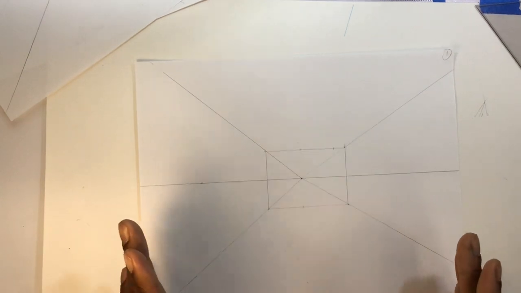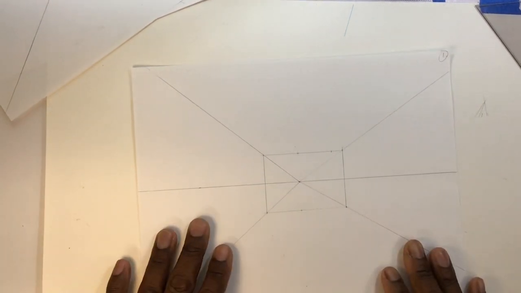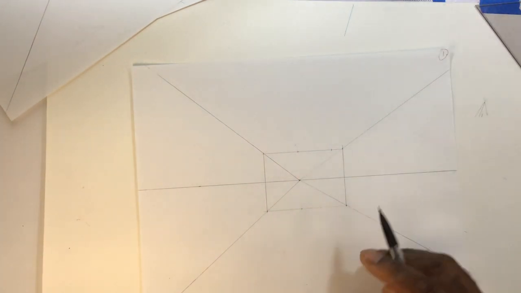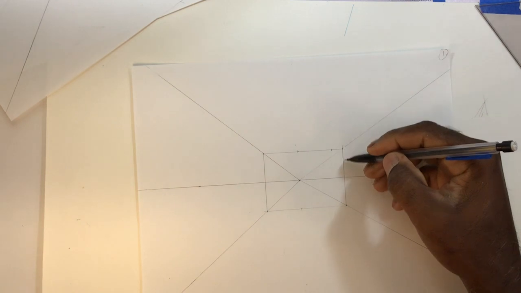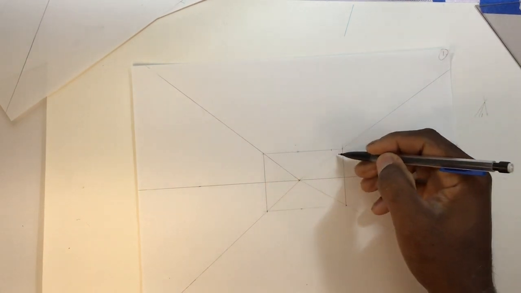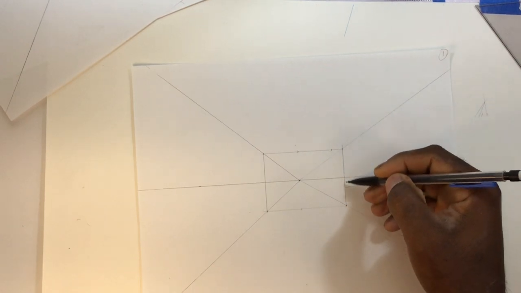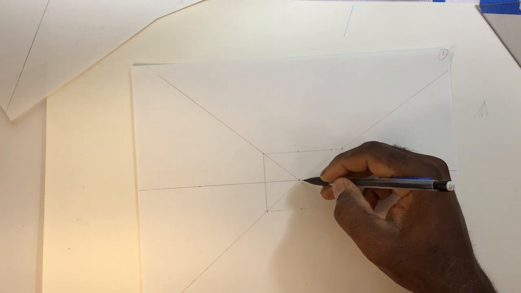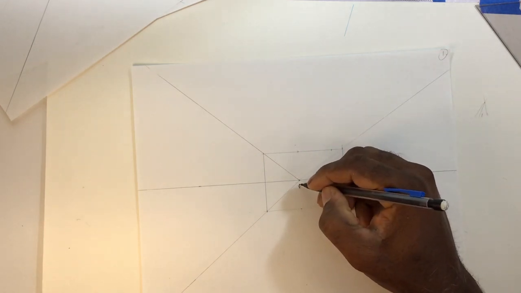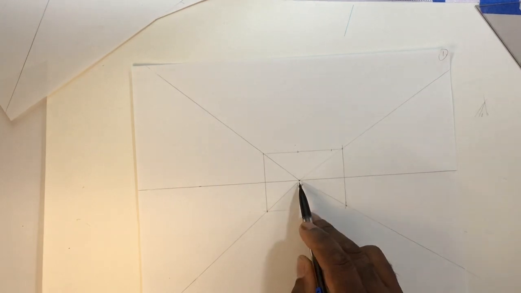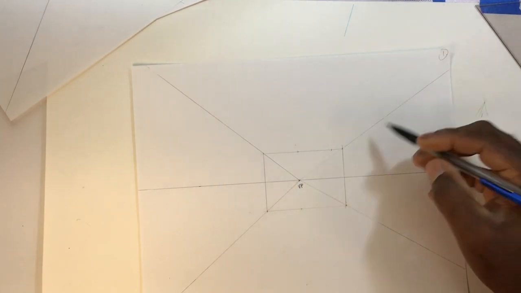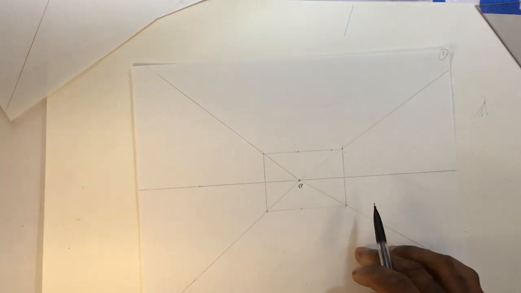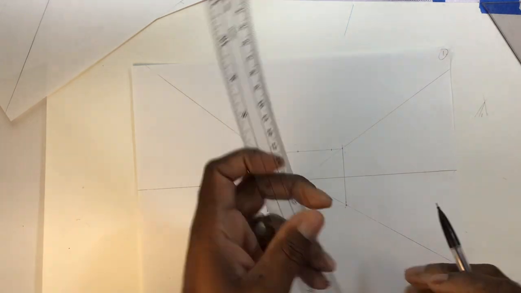Okay, so to save on time, I've already done our little construction here for a 1-point perspective. Again, we have our little rectangle here, which is our conceptual back wall. And as you can see here, we have our single vanishing point. And from that vanishing point, we have the radiating lines that help to form the ceiling, the two side walls, and the floor.